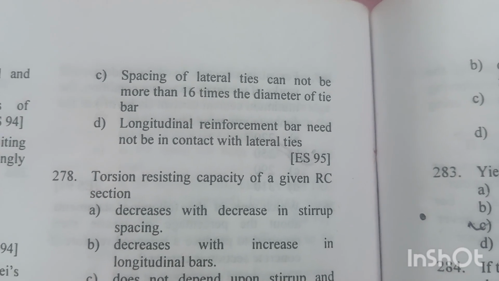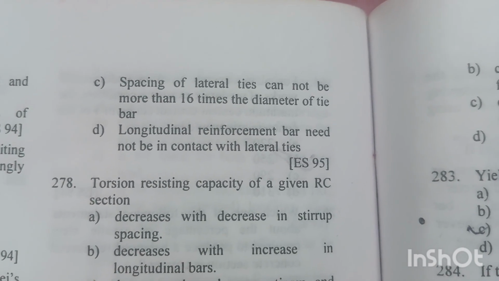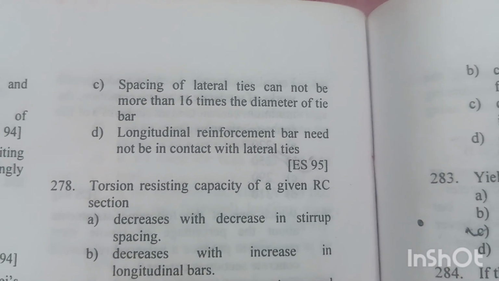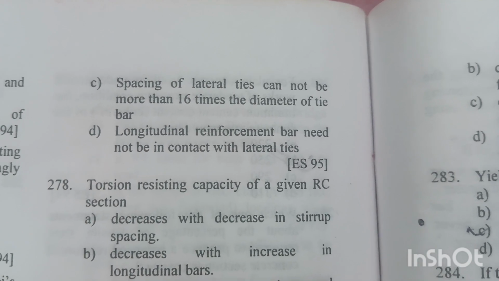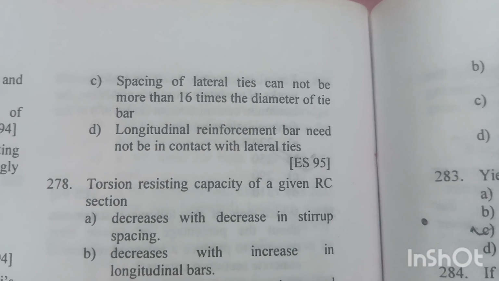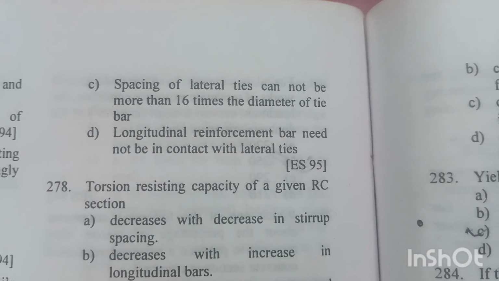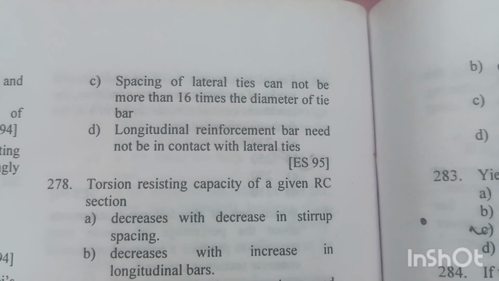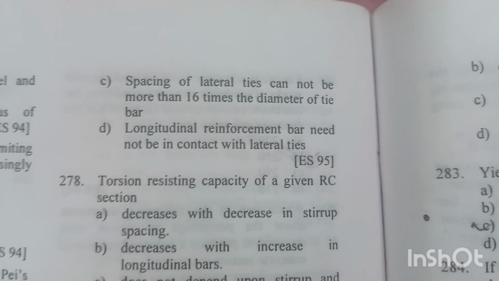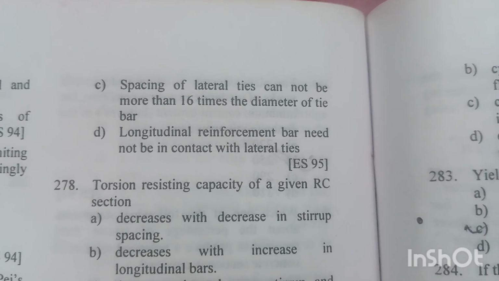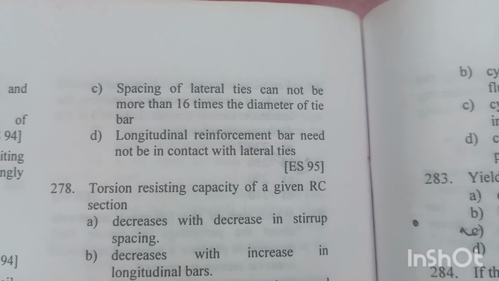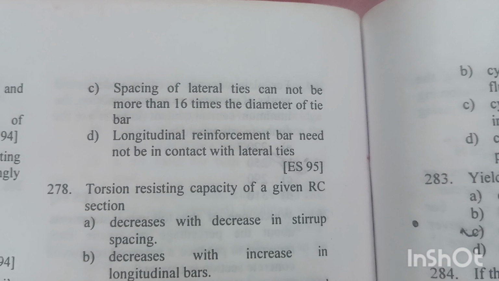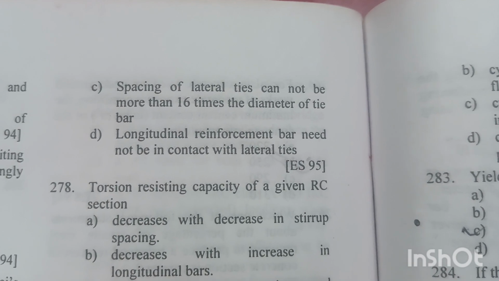Statement C. Spacing of lateral ties cannot be more than 16 times the diameter of the tie bar. The spacing of lateral ties should be lesser of the least lateral dimension of the column, 16 times the smallest diameter of the longitudinal bar, and 300 mm. Statement D. Longitudinal reinforcement bars need not be in contact with lateral ties. Longitudinal reinforcement should be in contact with lateral ties as it prevents the longitudinal reinforcement from buckling.